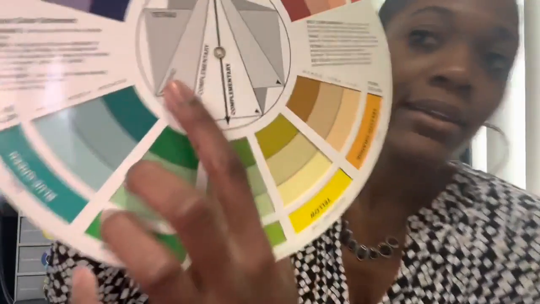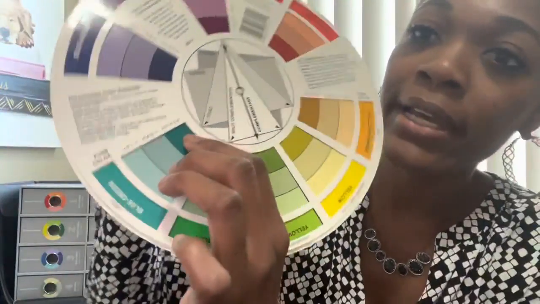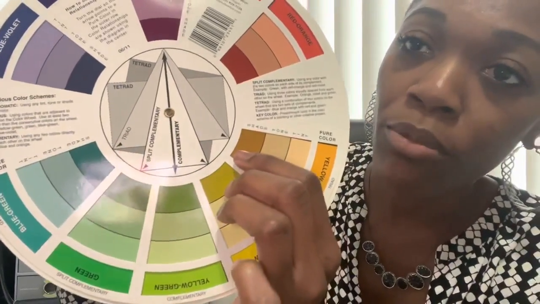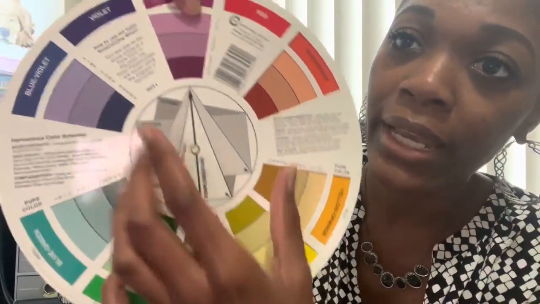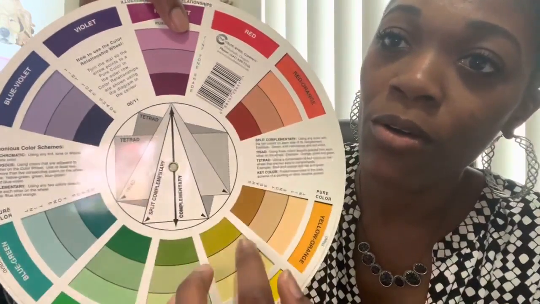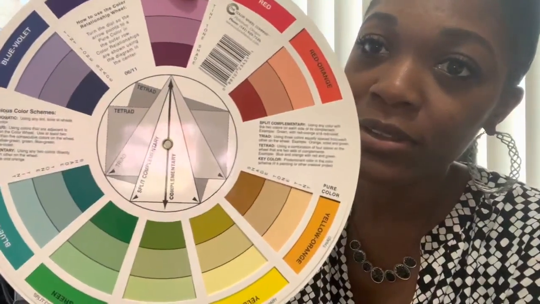So if we use like the triad, if we use triad here, it gives us this green, blue, teal color, brown color, and like a plum. And those colors are all complementary. Those are your triad colors.